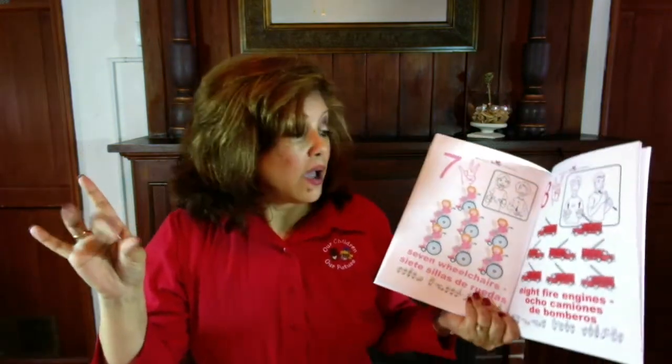8 fire engines. Fire trucks. So 8 fire trucks. And in Spanish, you're going to say camiones de bomberos. So 8 camiones de bomberos.